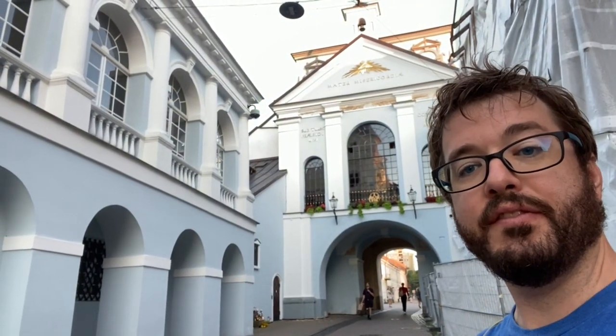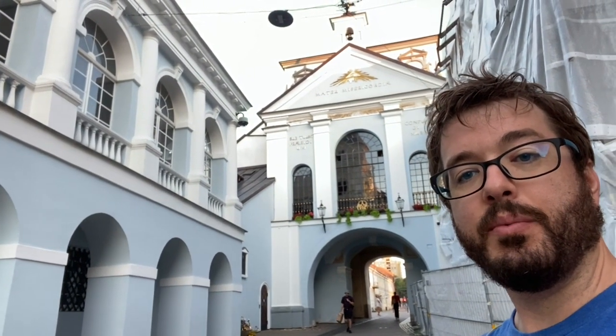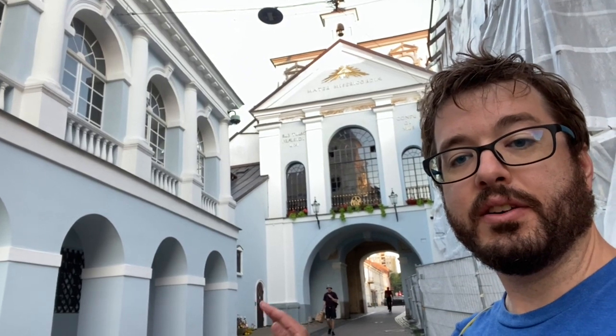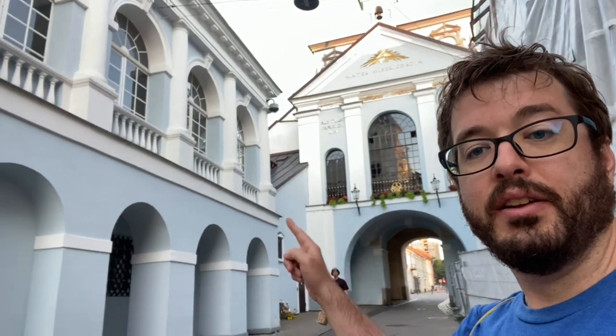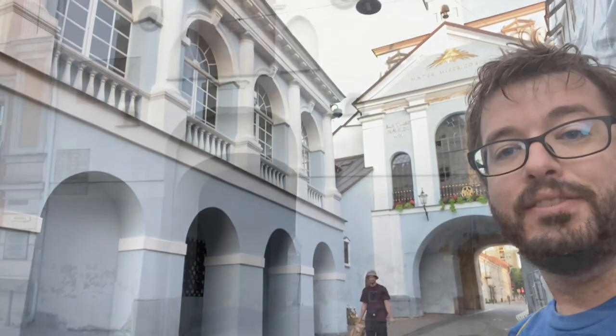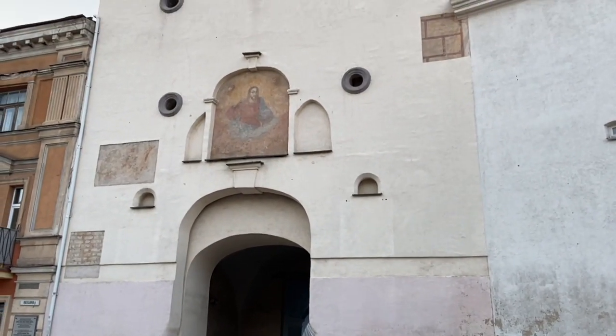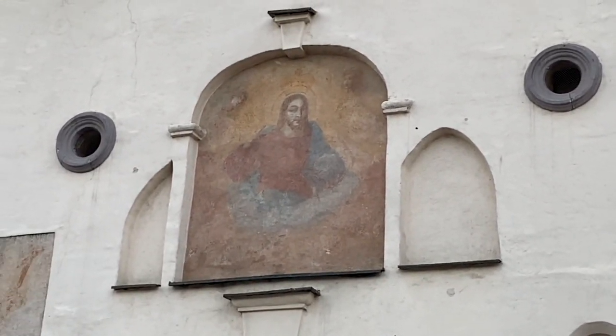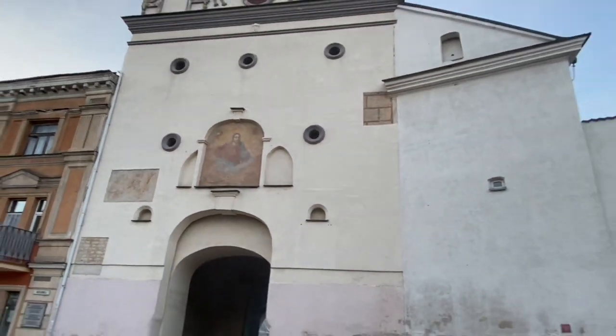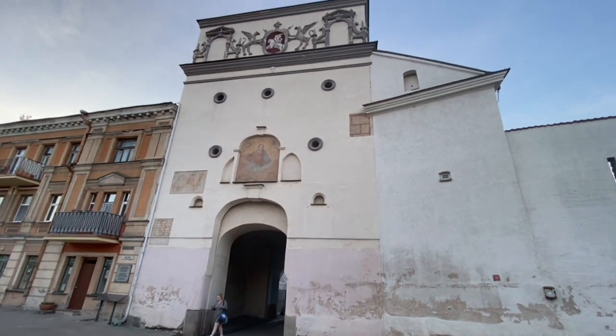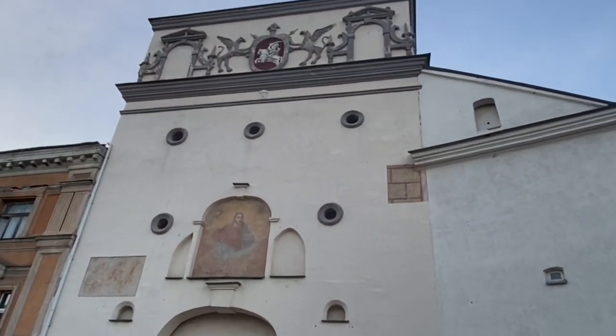Behind me is the Gate of Dawn. This is done in the Renaissance style. You can see that it's got lots of arches, lots of columns. There are lots more arches. Outside the Gate of Dawn, you see a Renaissance era painting of Jesus, and the gate displays a lot of charming symmetry.